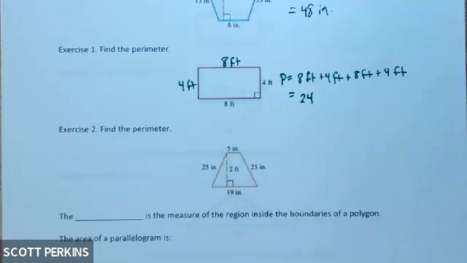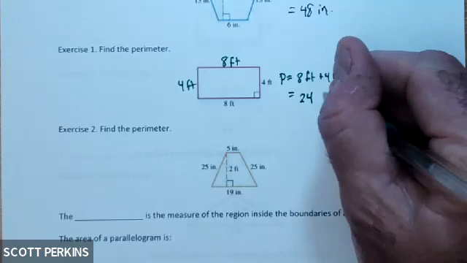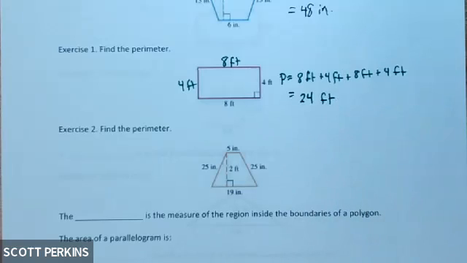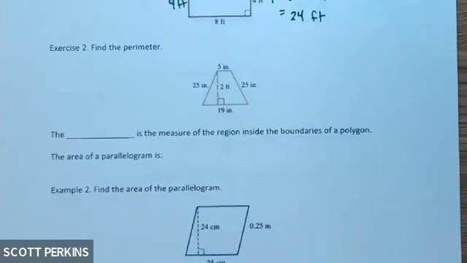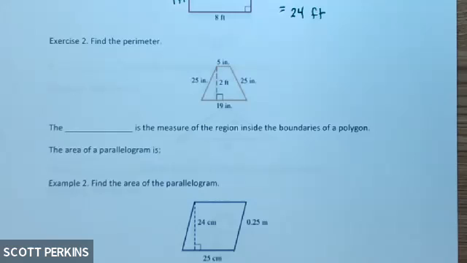And what are the units of my perimeter? Feet, yes. Are we still doing okay? All right, then please do exercise 2. It's another trapezoid, just to let you run through the key bits.